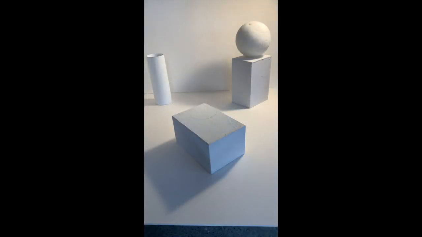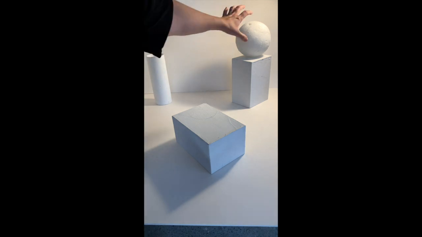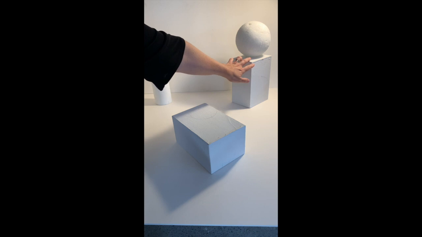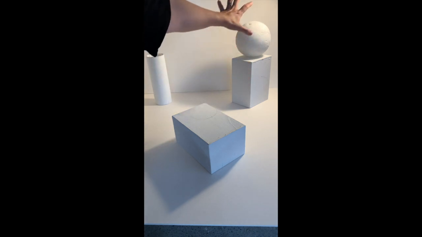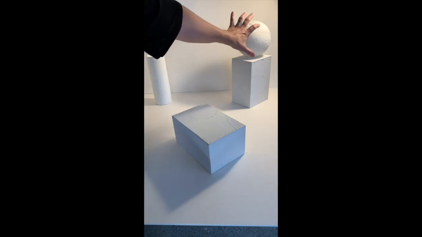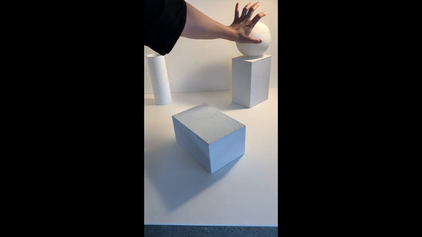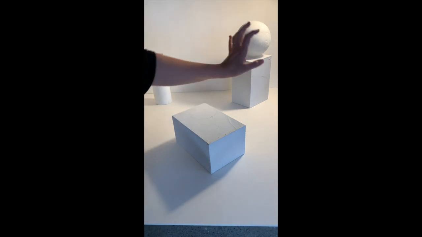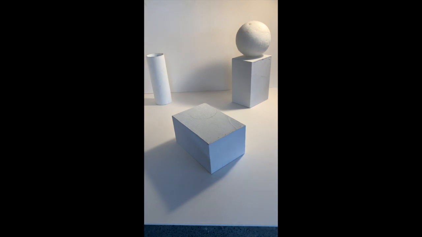Here I have set up three groupings of objects with different proximities to the light source. The sphere and block are very close to the light source and receiving the most light. The cylinder and second box are further, and so while they are receiving light, while they do have areas of highlight, shadow core, reflective light, and cast shadow respectively, they're not as intense as the sphere and box that are close to the light source.